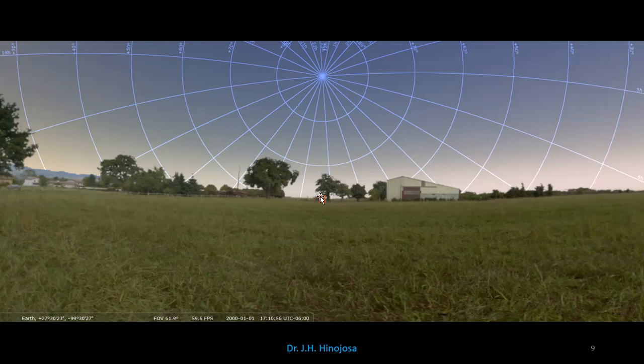above the northern horizon. Notice also that I've set the date to January the 1st of the year 2000, just picking an arbitrary year. Okay? So this is the equatorial grid with coordinates given in terms of right ascension and declination.